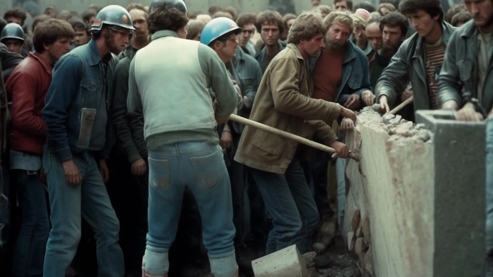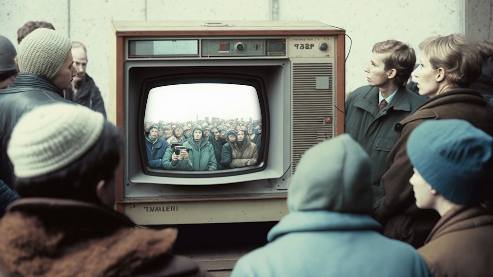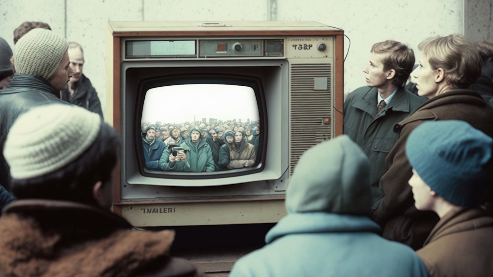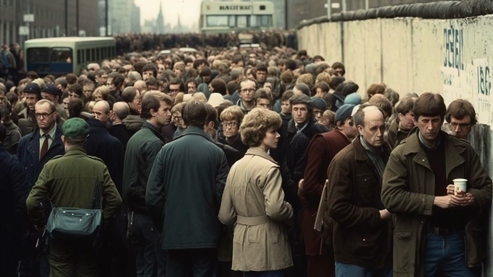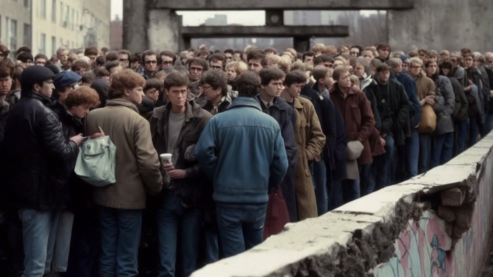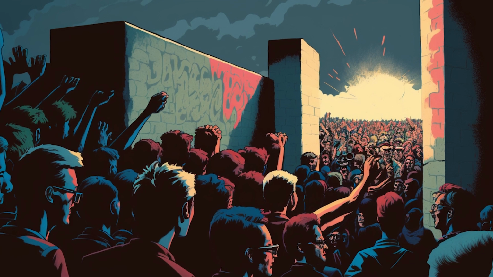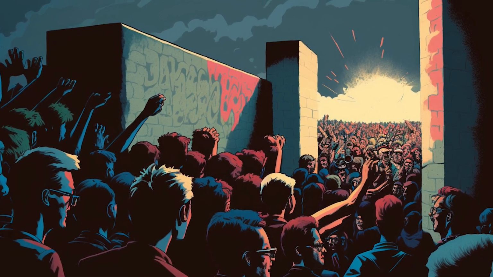The fall of the wall. On November 9, 1989, the East German government made an announcement that would change the course of history. Its citizens could now travel to the West without restriction. This announcement came after weeks of protests and demonstrations throughout East Germany, with citizens demanding greater political freedom and economic opportunity.